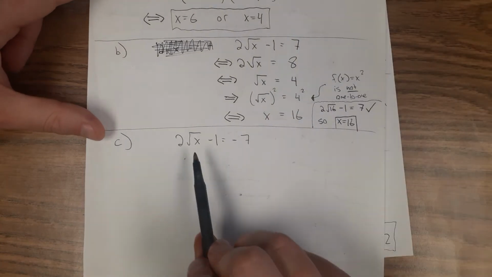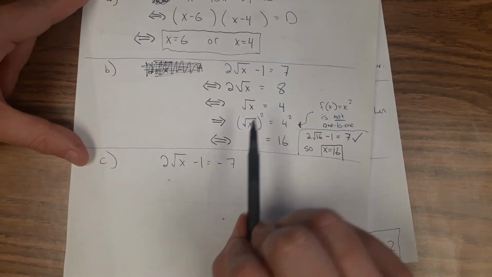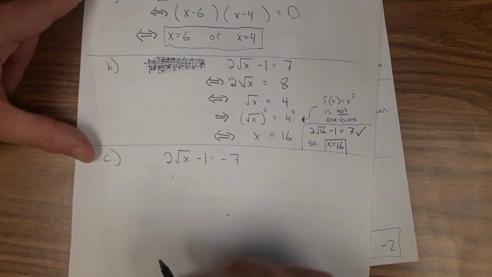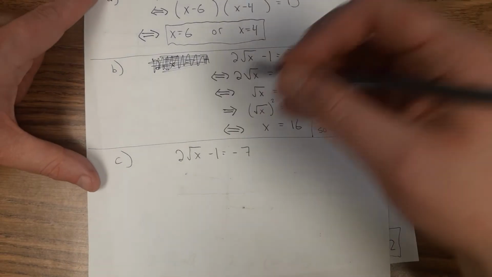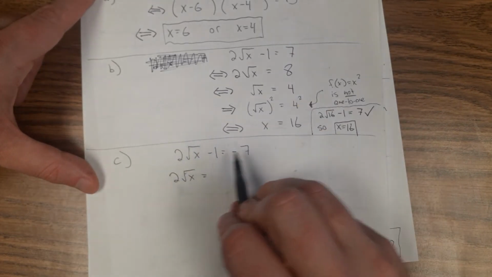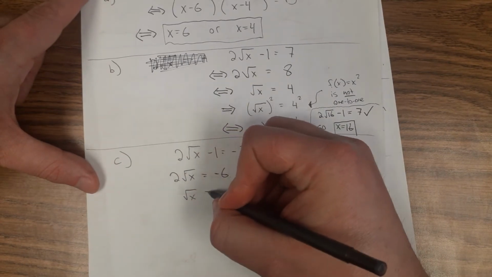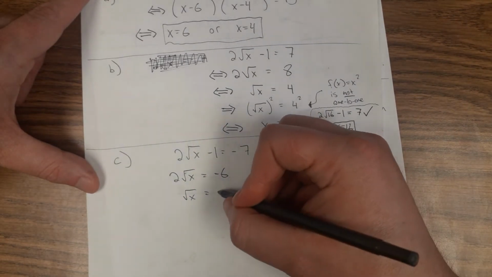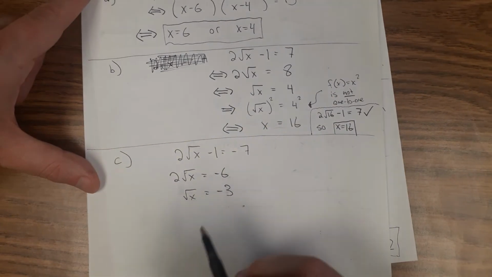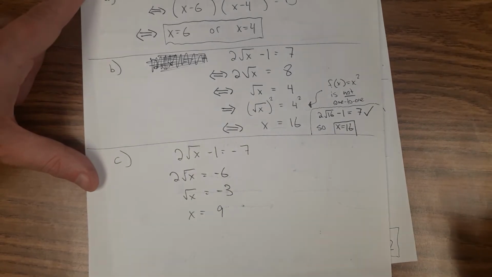Now, if this seems silly to you, let me do another example to show you why we check these things. So this time I wrote almost the same equation, except I replaced a 7 with a -7. And let me run through this the same way. I would add 1 to both sides. I would multiply both sides by a half. I would square both sides. And I would get that, right?